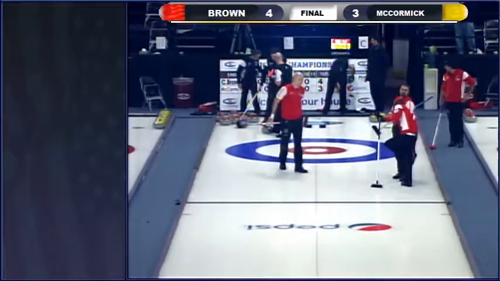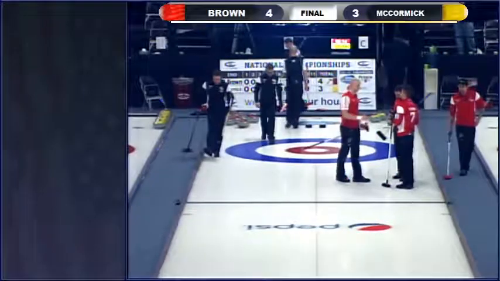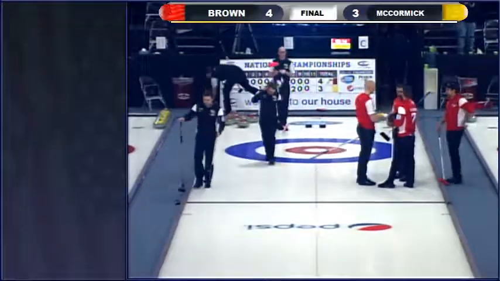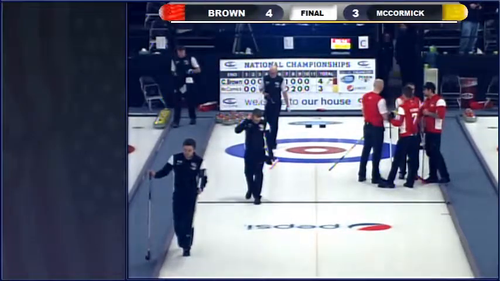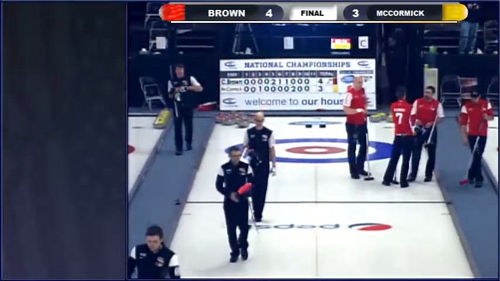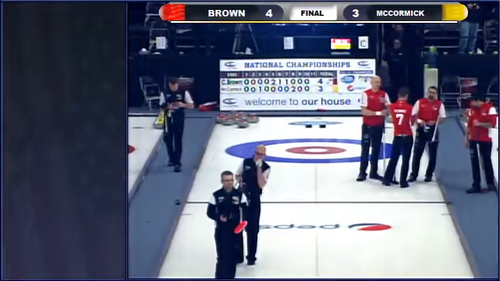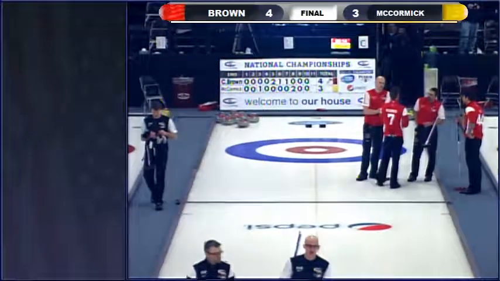And what a great game. That was an outstanding game. Really, it was a battle of the skips, and Craig made just about every shot in the whole game. And you know, I think McCormick and their team ought to hold their heads high. They made some nice shots there at the end, and it was just Craig was just too good. Sometimes that's just the way it goes.